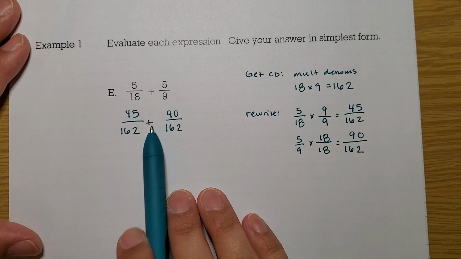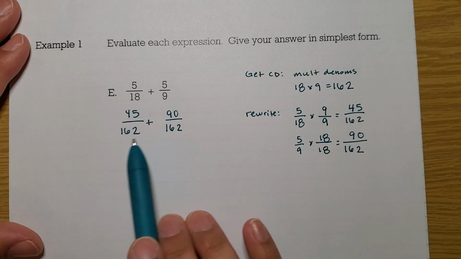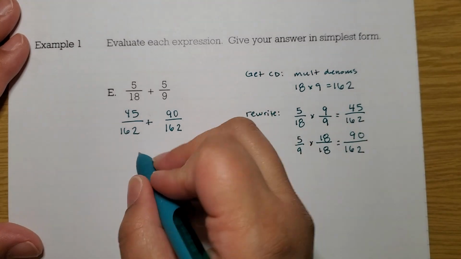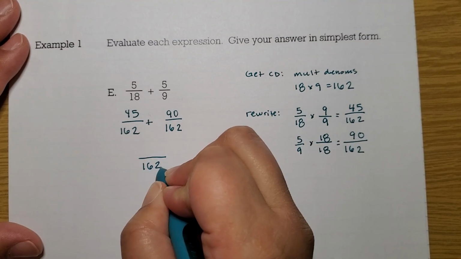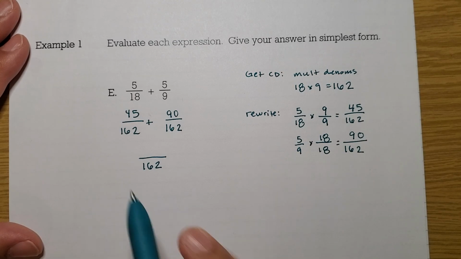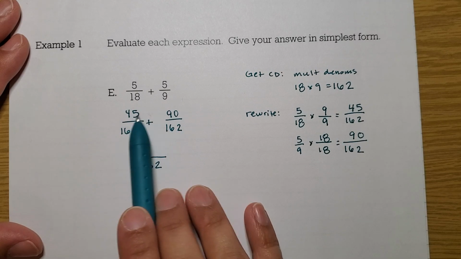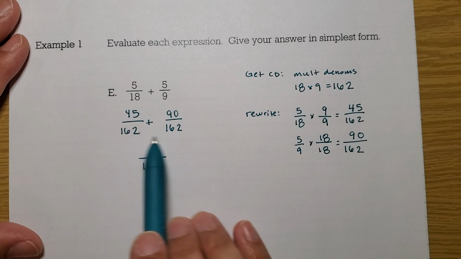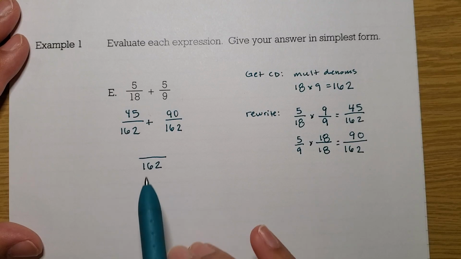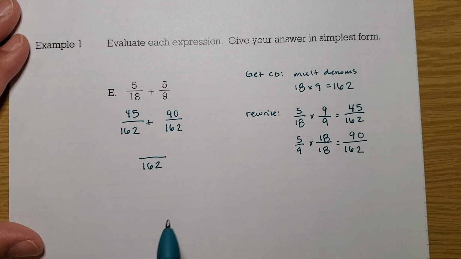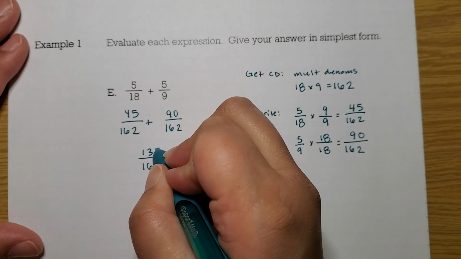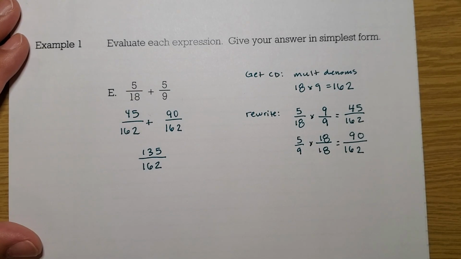So for our addition, now our pieces are the same size. We're going to treat the denominator like a common unit or a label, so we keep the denominator the same. And the tops we're going to add. So remember, this is like how many things we have, and then this is like how many cents we have, kind of idea. So 45 plus 90 is 135. Okay. So now we have 135 over 162.